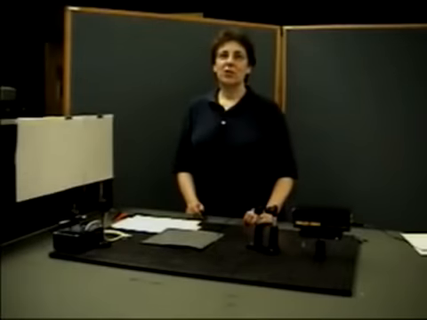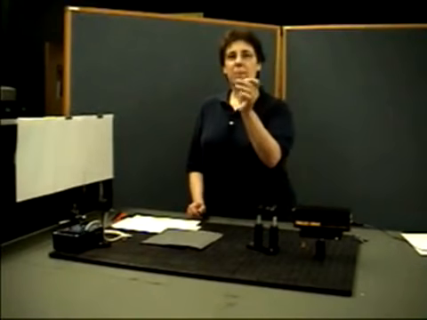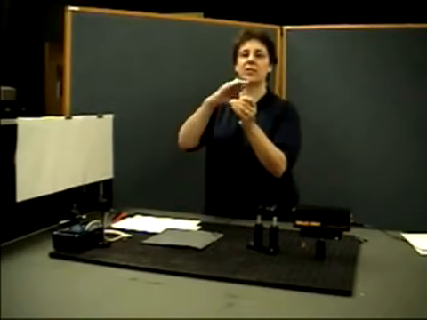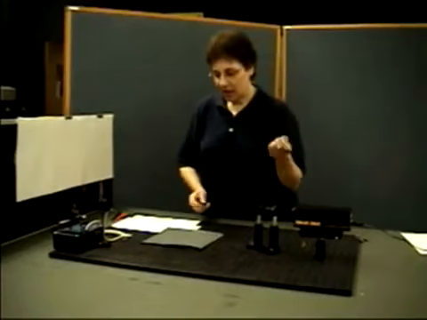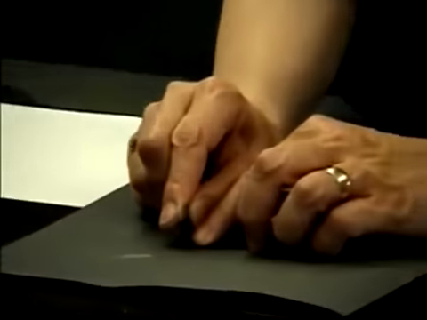This lab is to measure the numerical aperture of an optical fiber. The first thing we need to do is to prepare the end of the fiber so that it's flat and smooth.